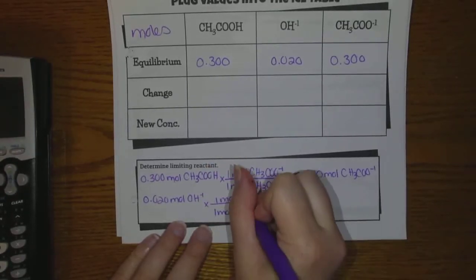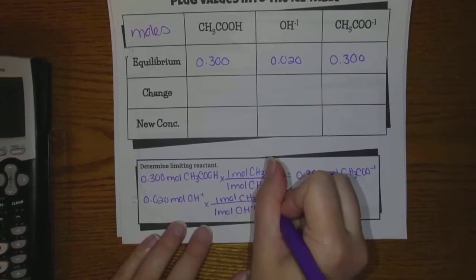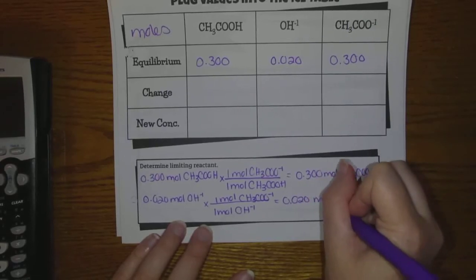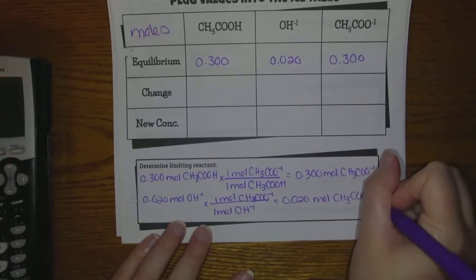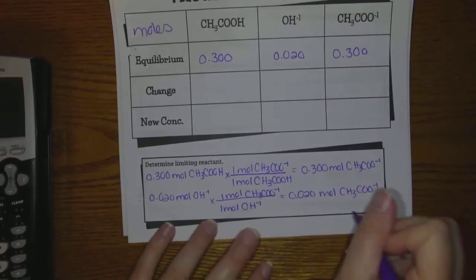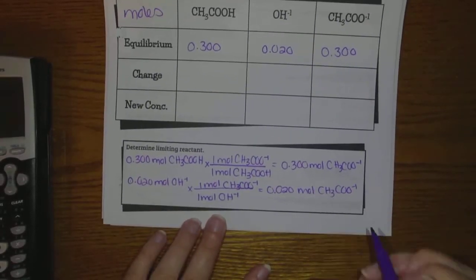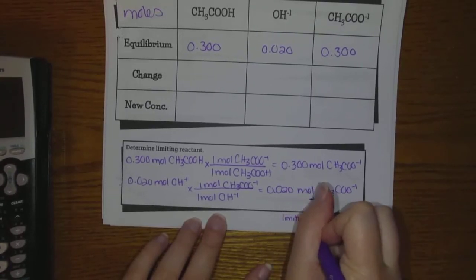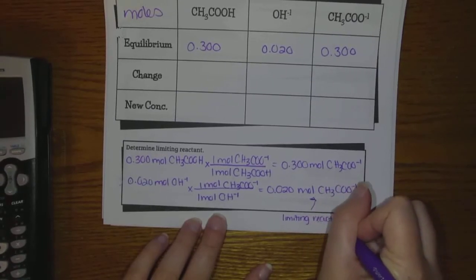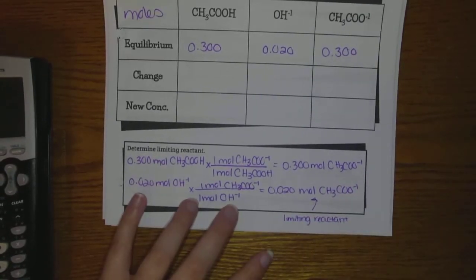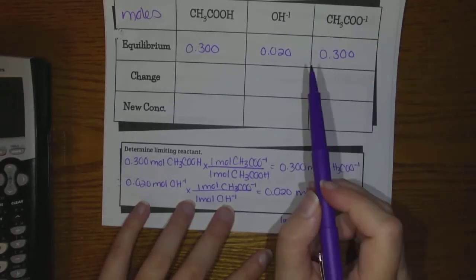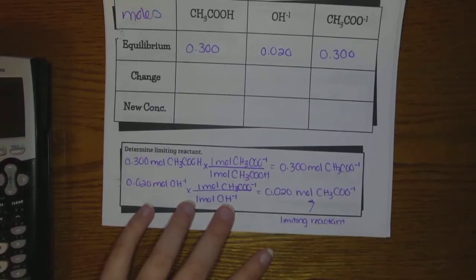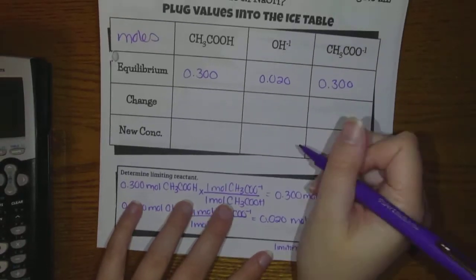And again, we're going to see a 1-to-1 ratio. Okay, so when we look at that, which one is less? Obviously this one is. So this is our limiting reactant, which means that hydroxide is our limiting reactant. So whenever we have a limiting reactant, that's what our change is going to be, because that's what we're adding into the system. It's going to completely react and go away to allow us to go to equilibrium.